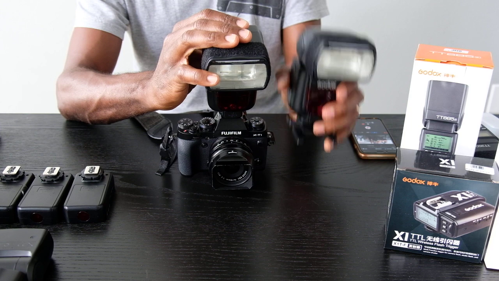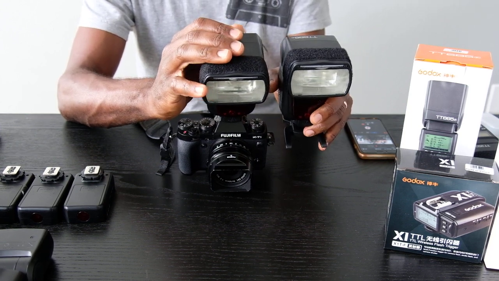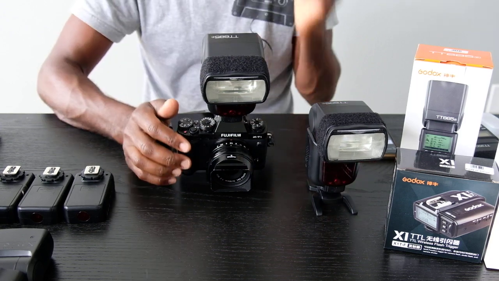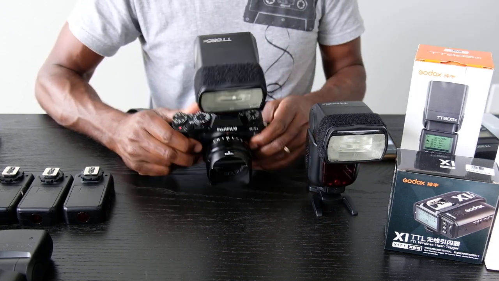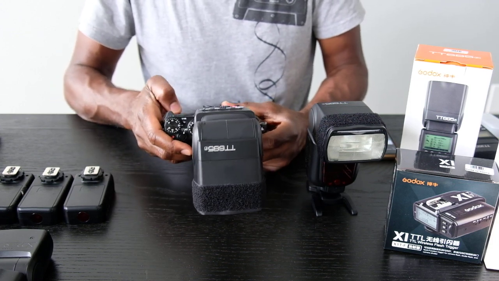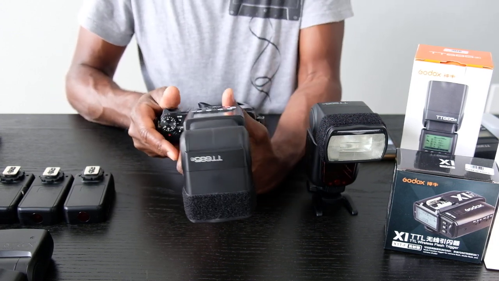I would probably end up pairing a couple of flashes in a softbox so that no single flash is working very hard to give me the amount of light that I need. So if I get around to it, I'll try to post some of those images as well. But nonetheless, that's how you support high-speed sync on this particular flash.